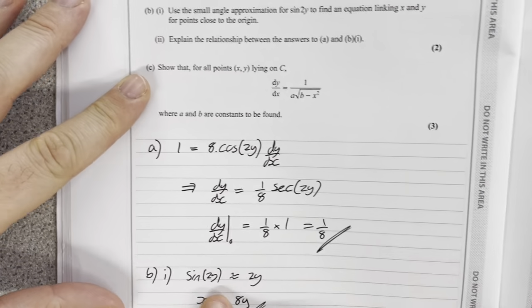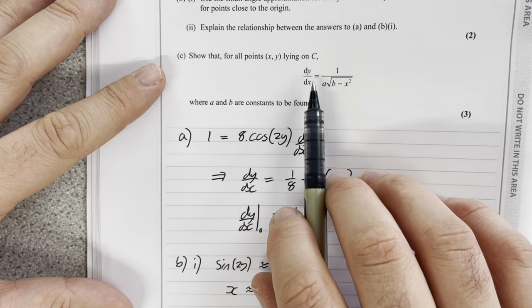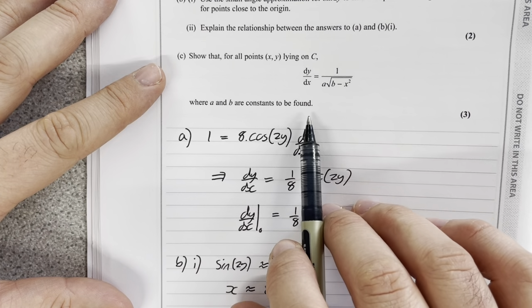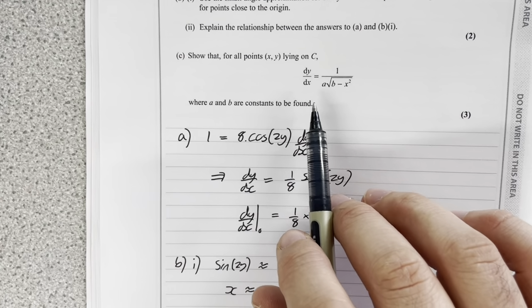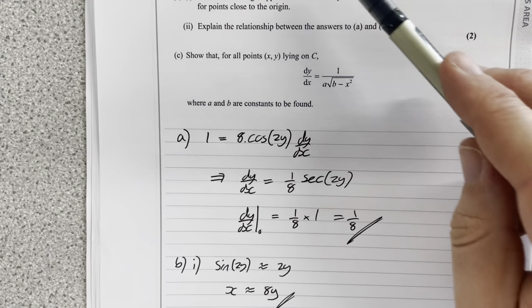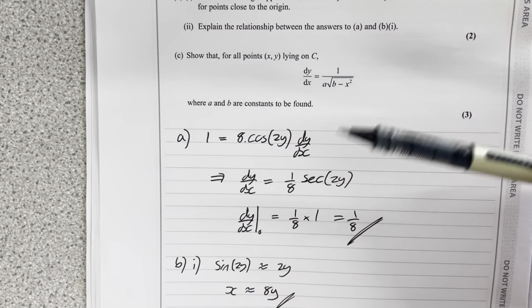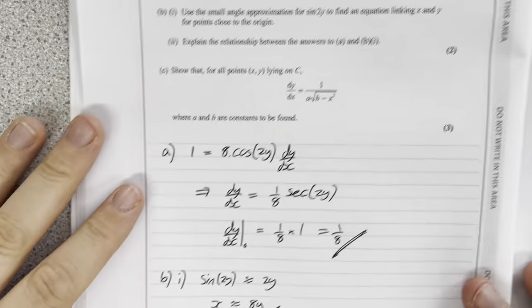Part C, show that for all points x, y lying on C, this is true, where a and b are constants to be found. So this would usually be a further math integral, but it's kind of guided you through it a little bit, and you can use this definition of x in here to get the answer. So let's do that.